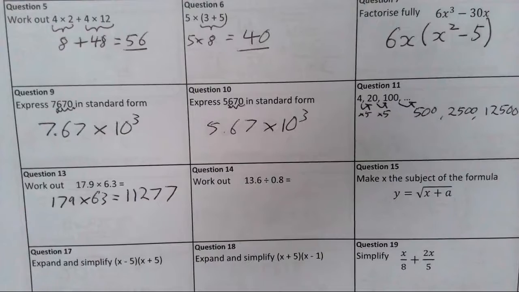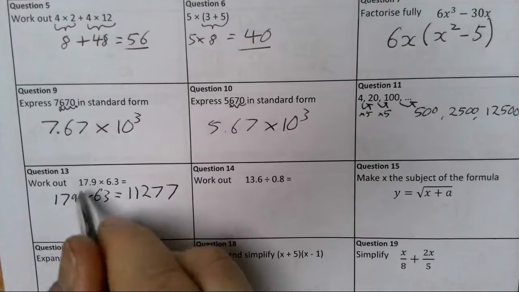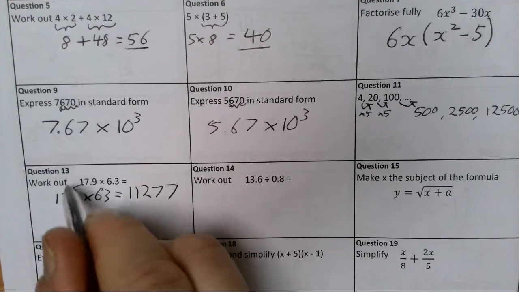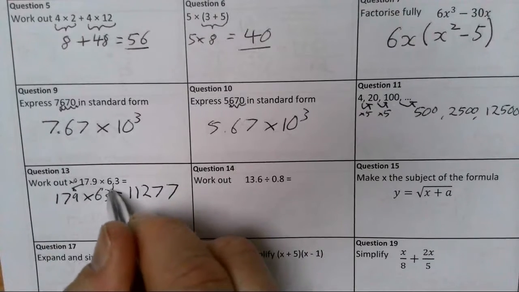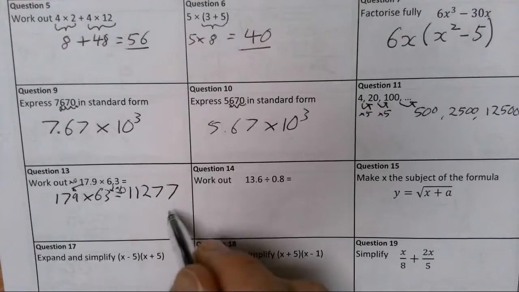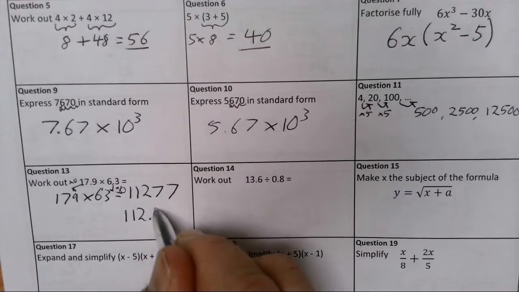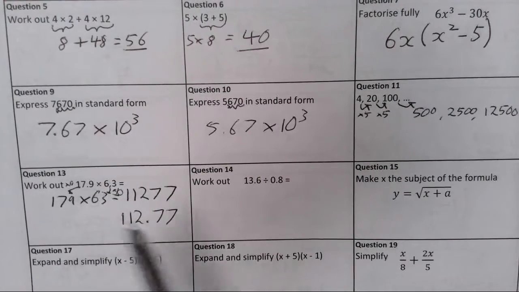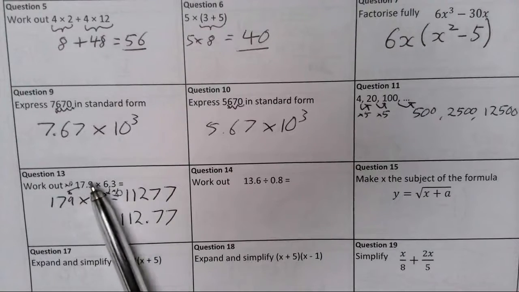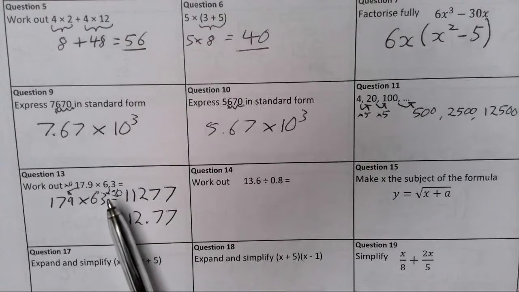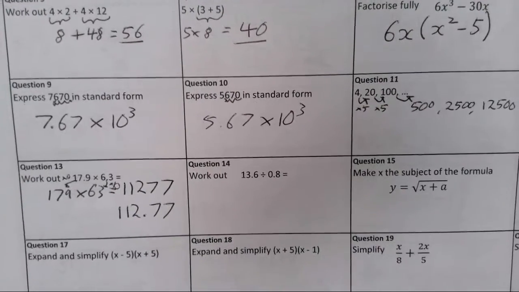11,277. But what's happened, that's been multiplied by 10 to change it. That's been multiplied by 10, so the whole thing's been multiplied by 100, so I have to divide by 100, 112.77. Does that seem about right? Well, if it's about 20 times by about 6, that would come to 120, so it's in that area, so it's definitely right.